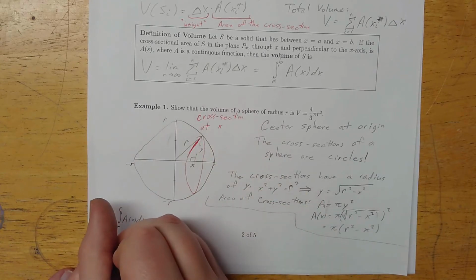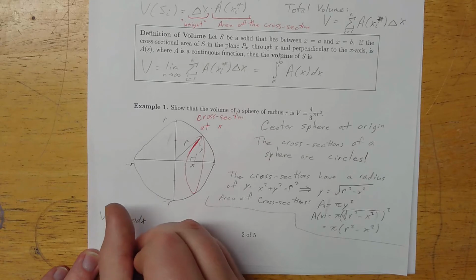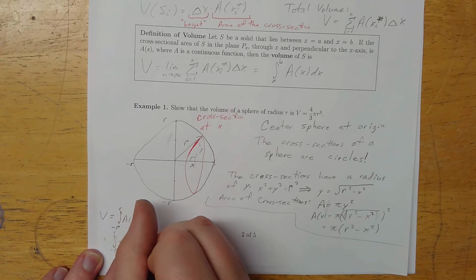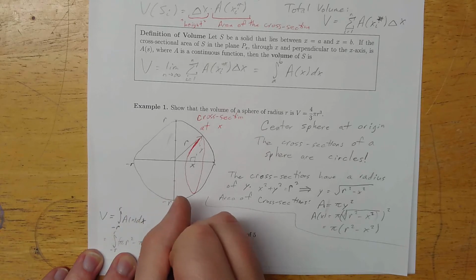And so we just found that the area was going to be pi r squared minus pi x squared dx.